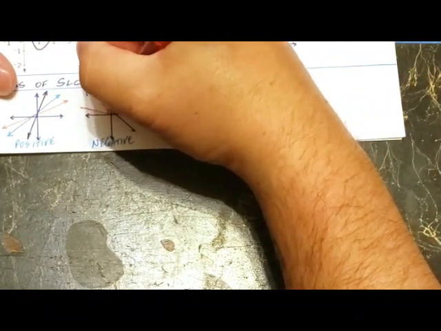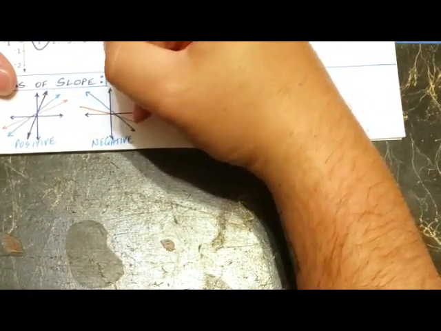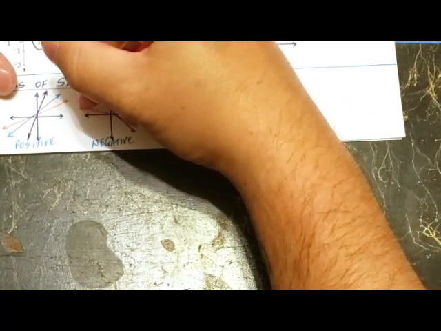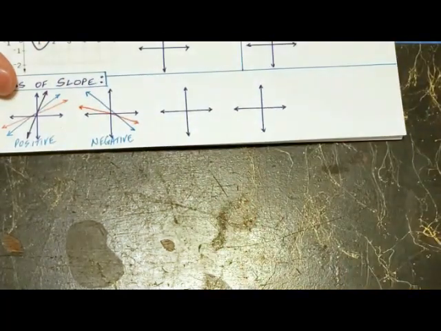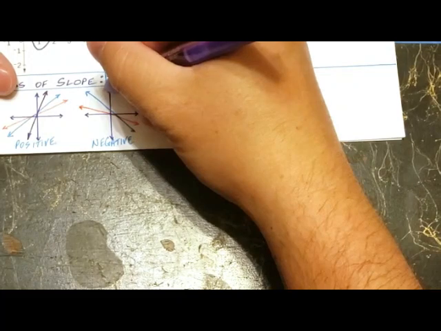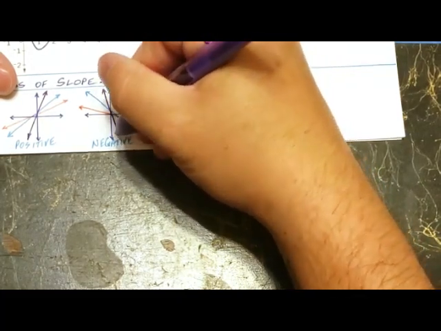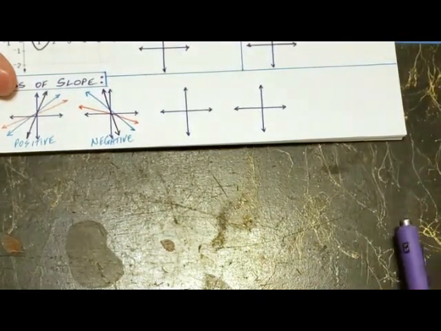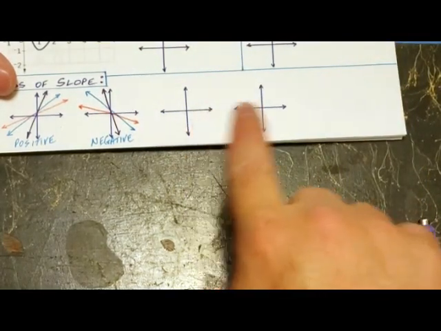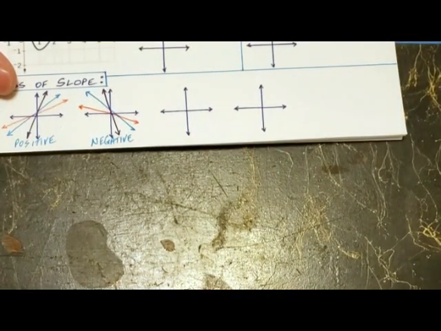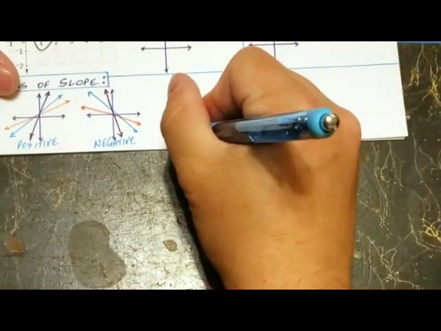Okay, it can be super shallow too, but as long as it's going down left to right, it's a negative slope. It can be super steep going down left to right, and it is a negative slope. All right, the other 2 options are a slope of 0.